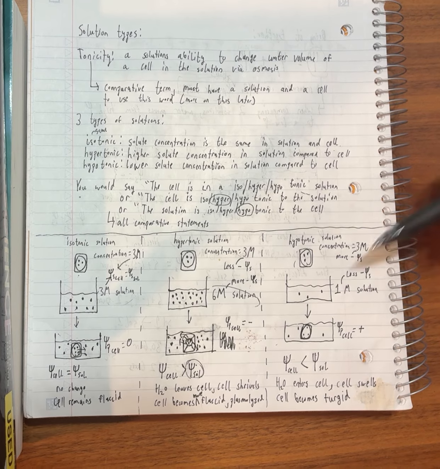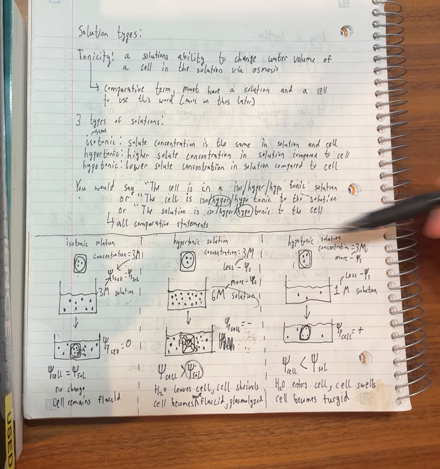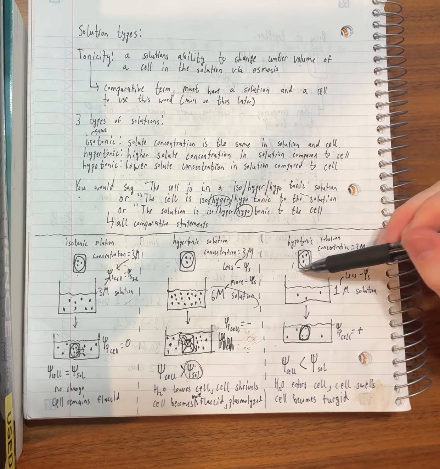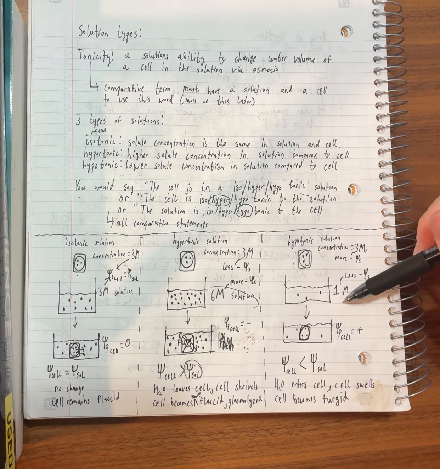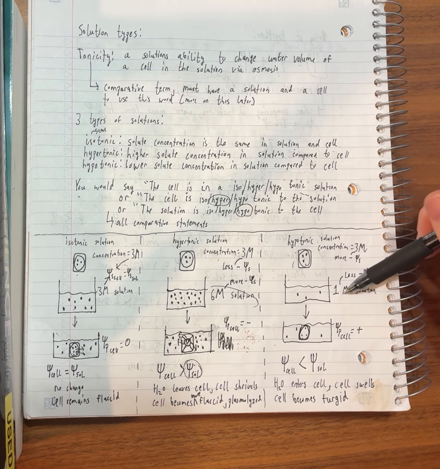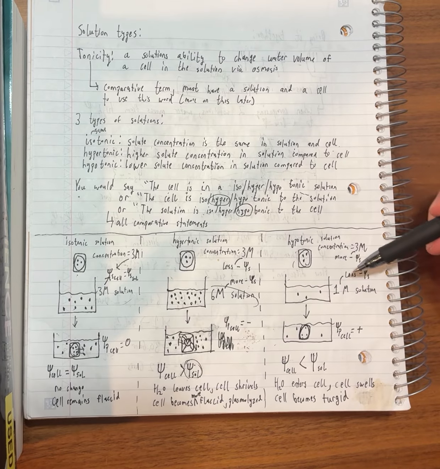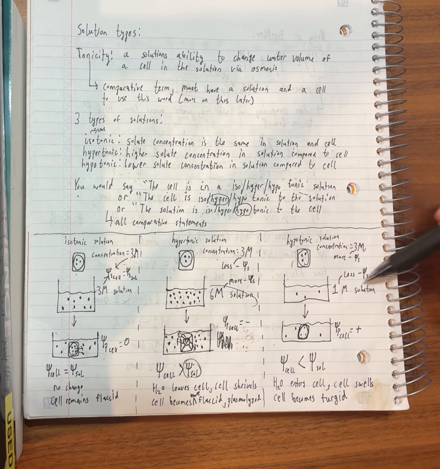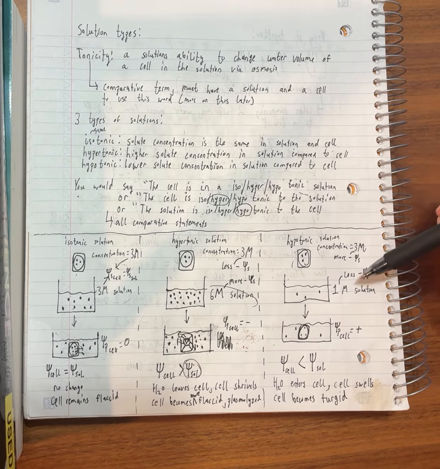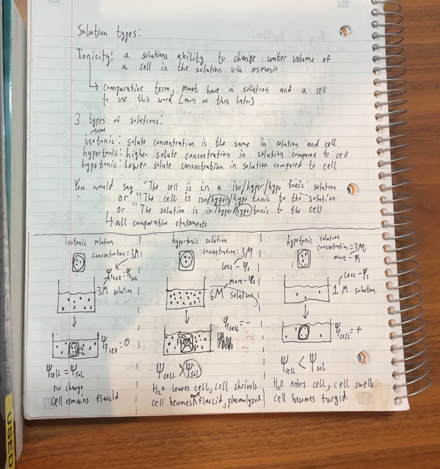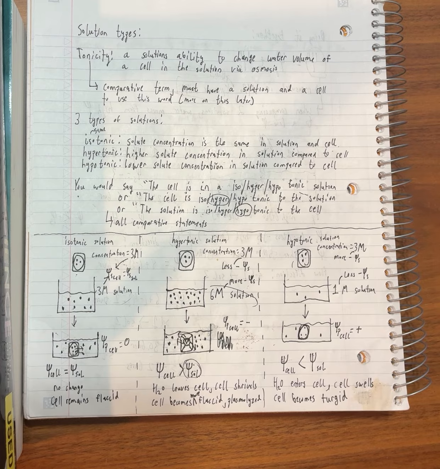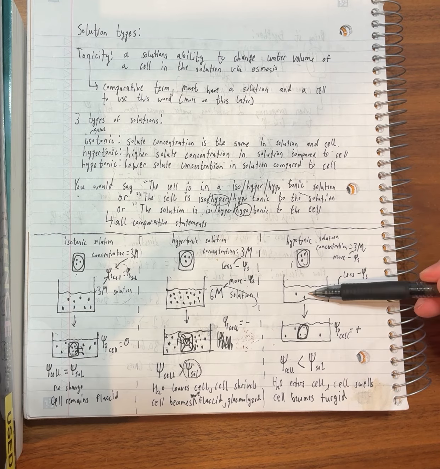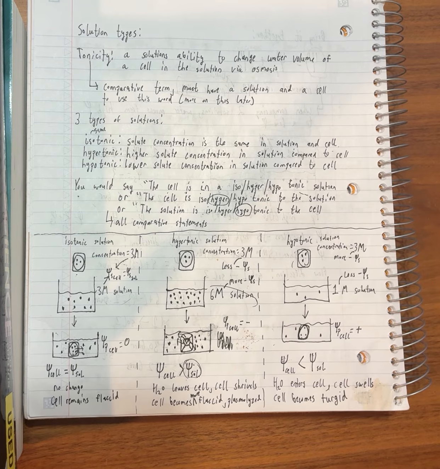And the last one is a cell that I'm going to put in a hypotonic solution. So we have our 3 molarity cell in a 1 molarity solution. So now we have a more negative solute potential inside the cell and a less negative solute potential in the solution. So when I put this cell in here, what's going to happen?